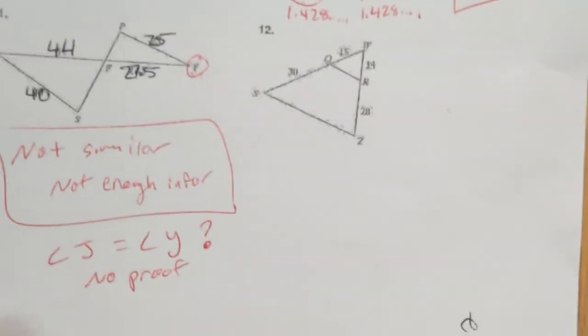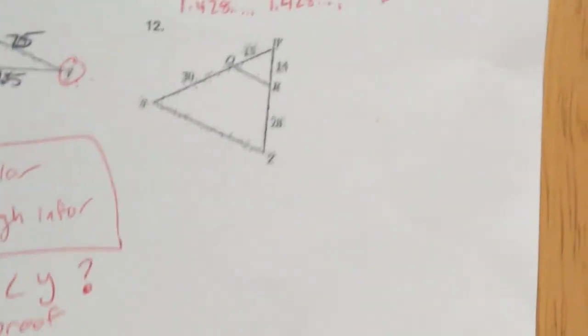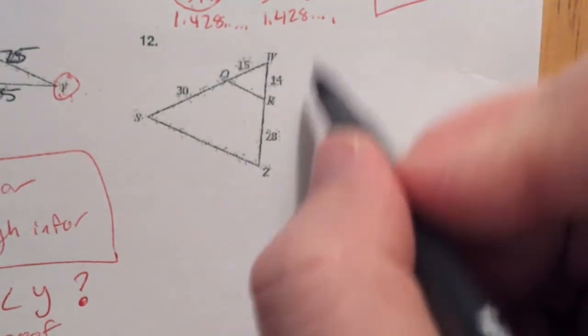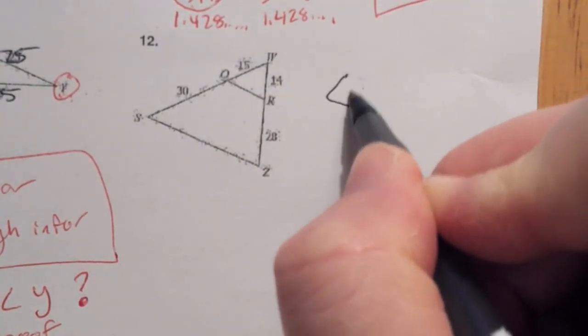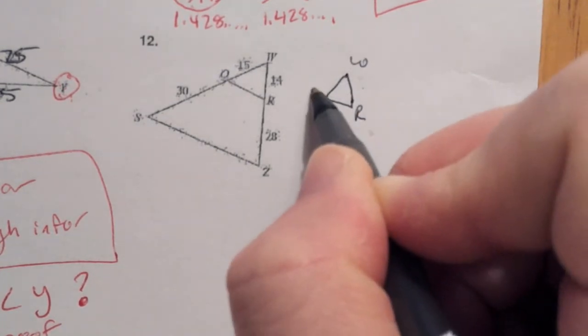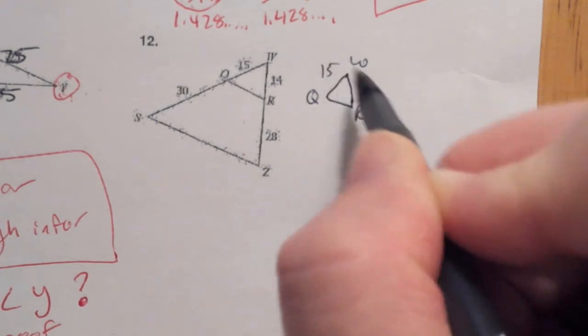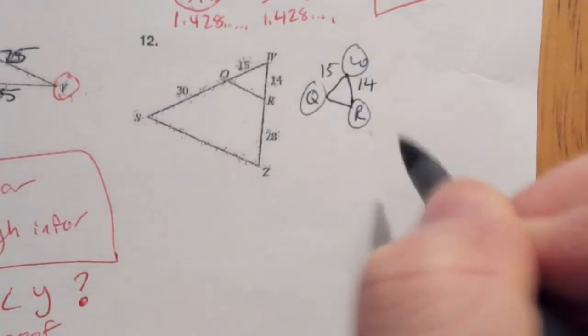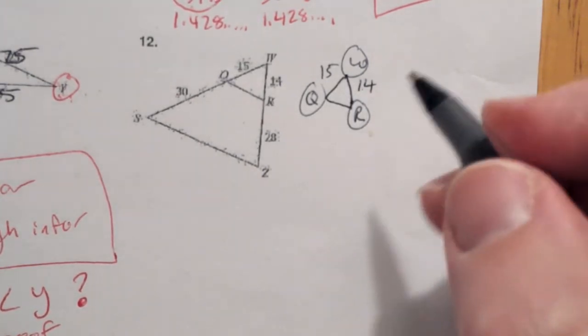All right, and the last problem. Woohoo! One more. Let's do it. When we have triangles like this, we should separate them. So the little triangle, W, R, and Q. This is 15 and this is 14. By circling the corners, I have a better chance of seeing the numbers. They pop out a little more.